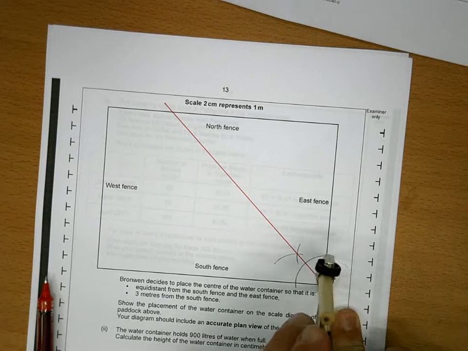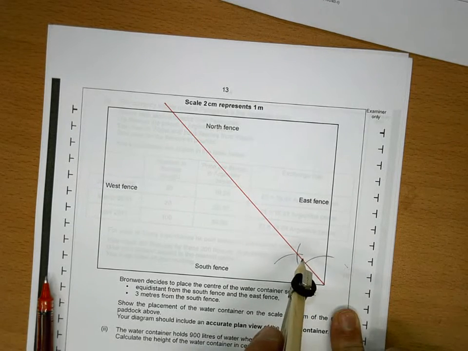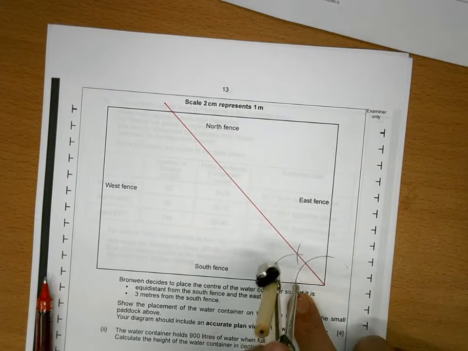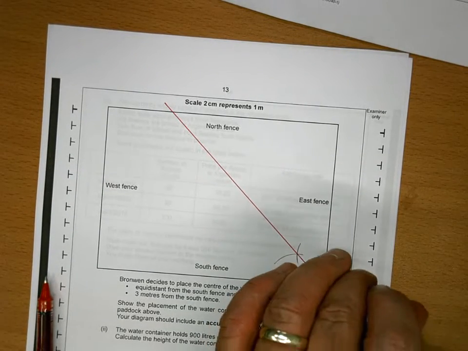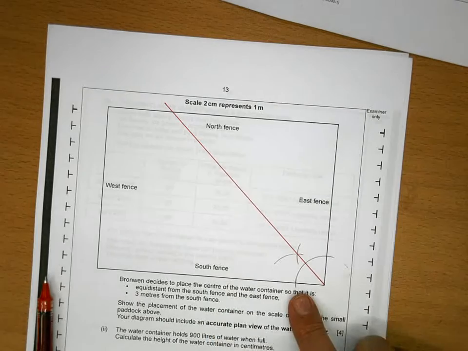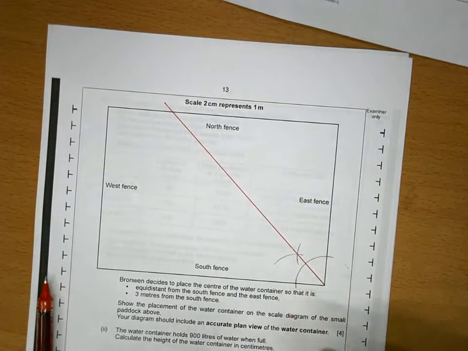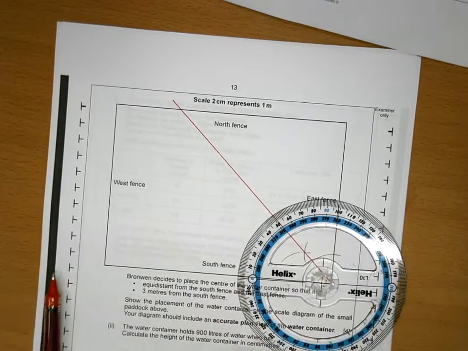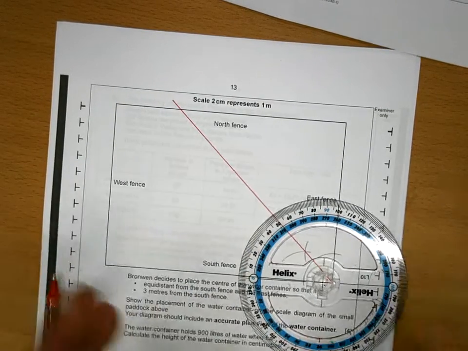You then move the point to where that curve crosses one side, and you draw out in the middle, and where it crosses the other side and draw out in the middle. But in this question, you could have just measured 45 degrees and you'd have got the marks.